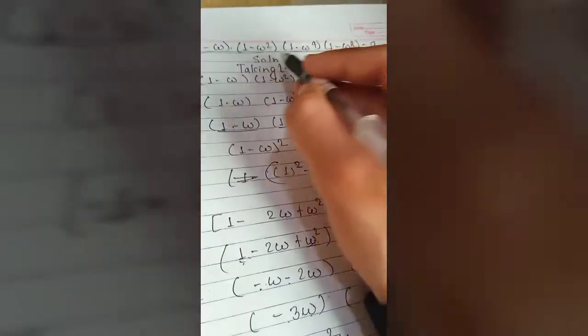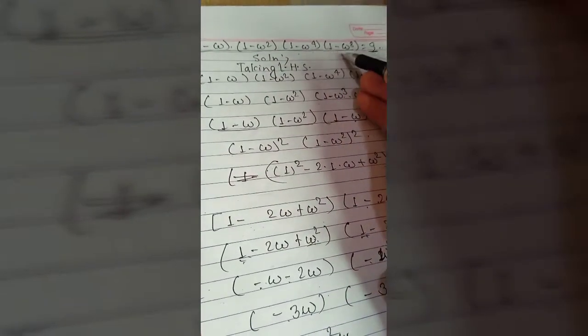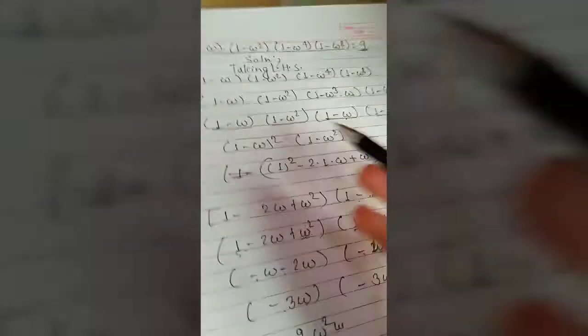1 minus omega square, 1 minus omega power 8. Taking left hand side we have done and simplify, answer also what? 9. Therefore left hand side is equal to right hand side.